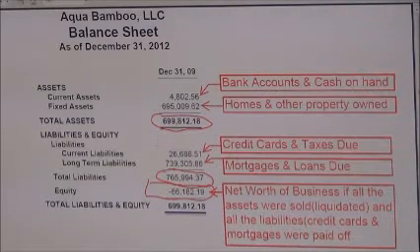Now, if that were the case, and we wanted to pay off everything that was owed, the credit cards, the taxes, the mortgages, the other loans, we would have to pay off $765,000. We'd be short by $66,000. So basically, if all the assets were sold and all the liabilities, the credit cards and mortgages, were paid off, we'd be in the hole $66,000.